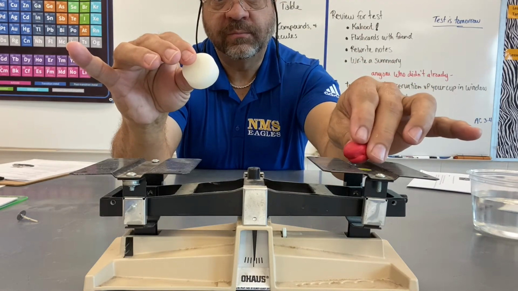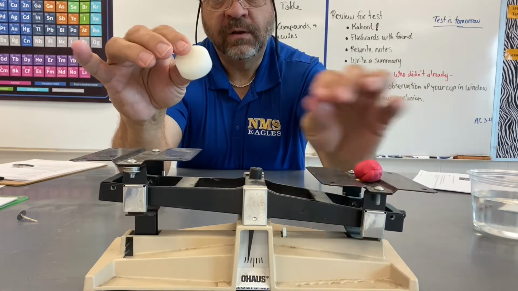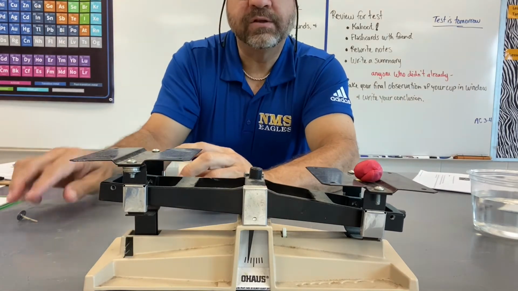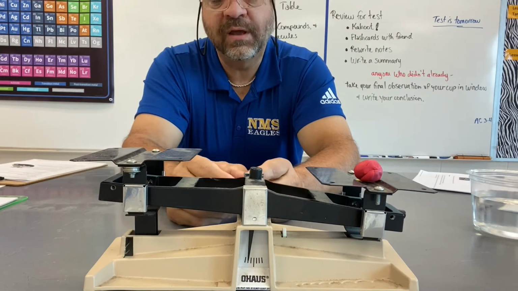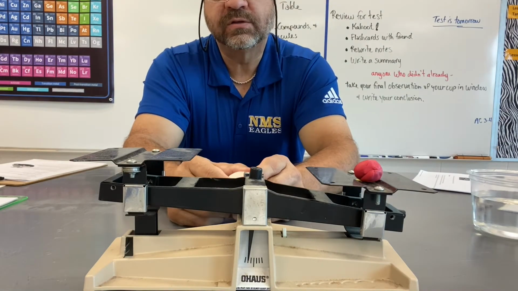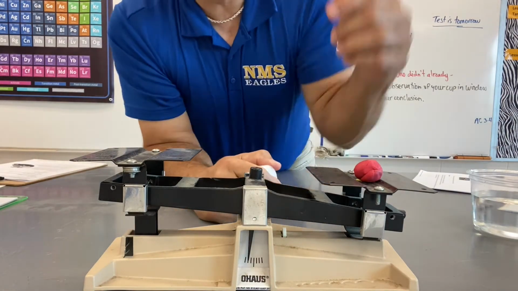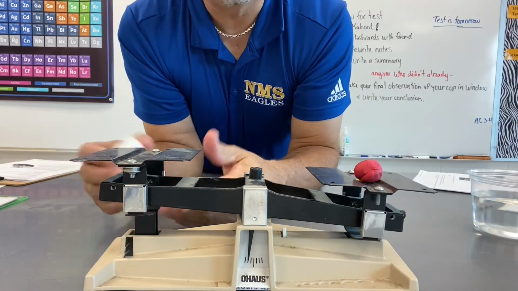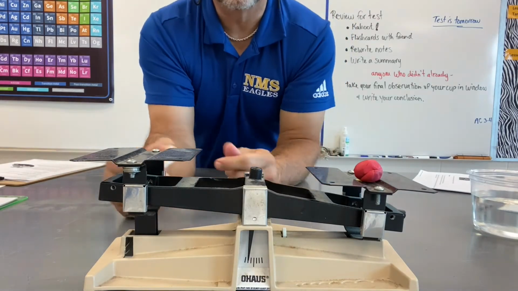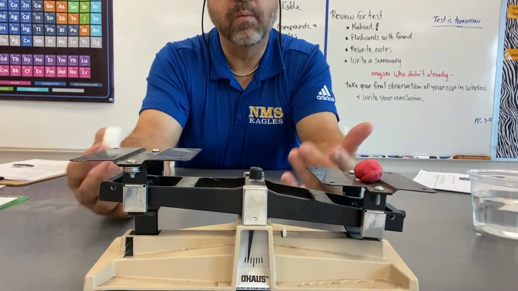I'm going to set the clay on my balance here. You might have used a balance before, but just in case you have not, all this is showing us is which one is heavier. It's not giving us an actual weight. So you can see down here, there's the scale, and it's not giving us grams or anything like that. It's just which one of these is heavier. It is literally a balance, like a seesaw.